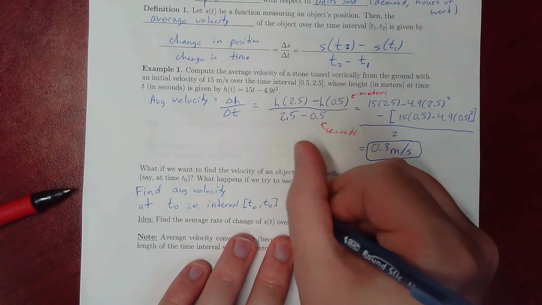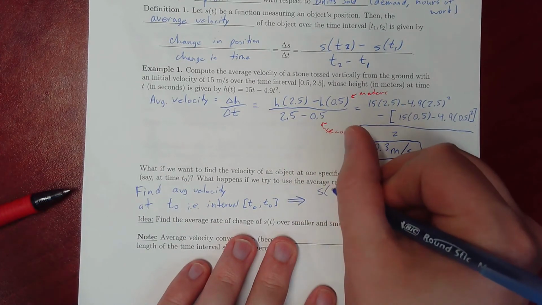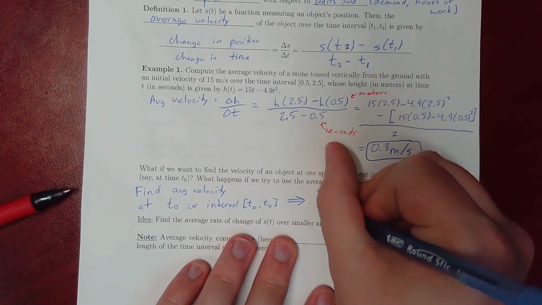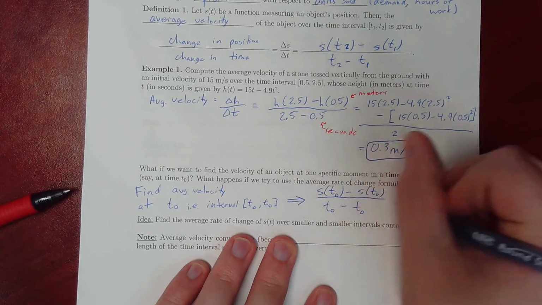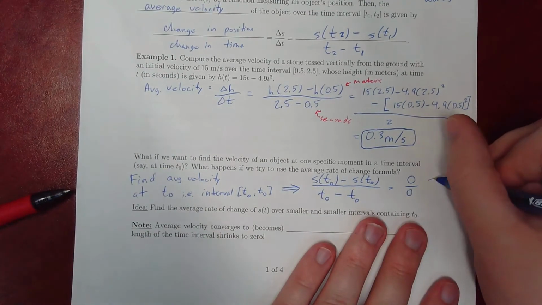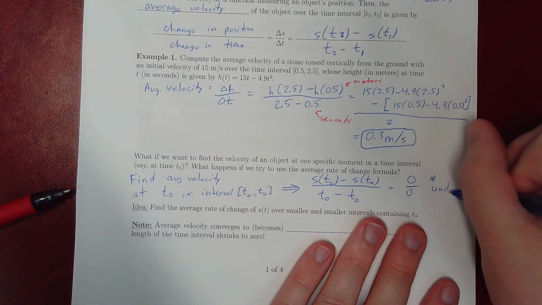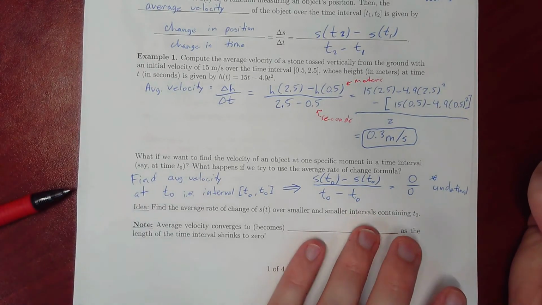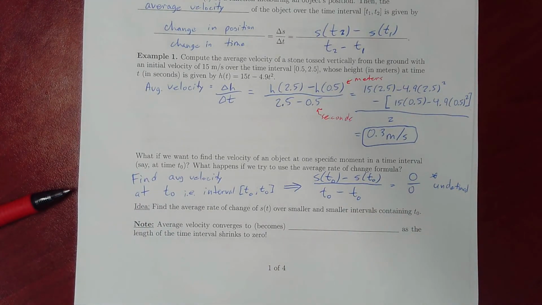Well, this would give us s of t naught minus s of t naught over t naught minus t naught, which would be 0 over 0. Well, that's undefined. So we can't do that. So we're going to have to try to do something else.